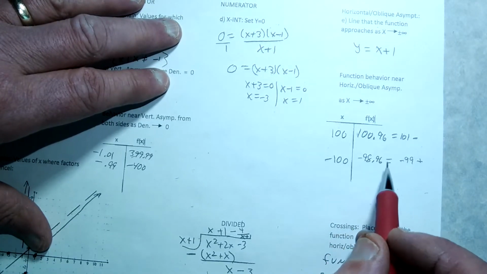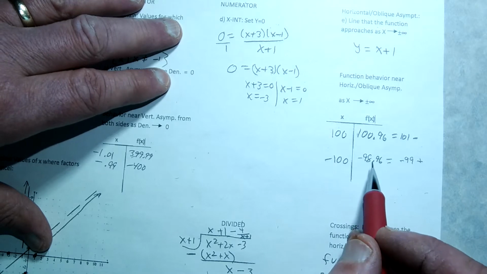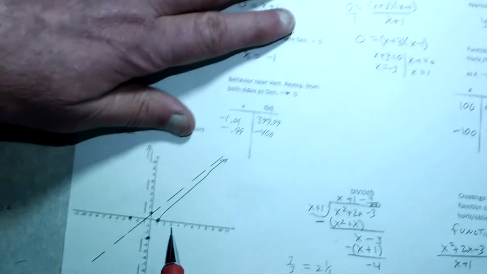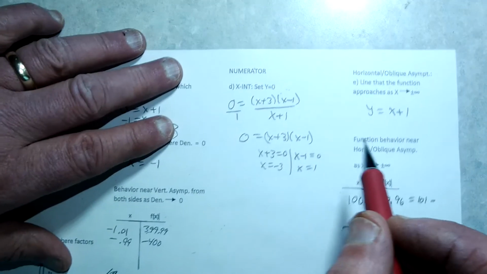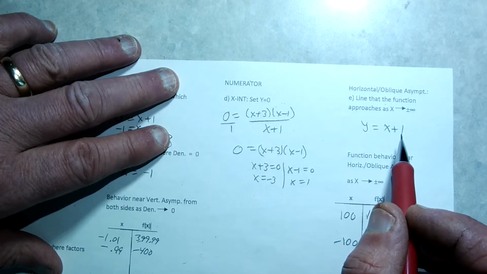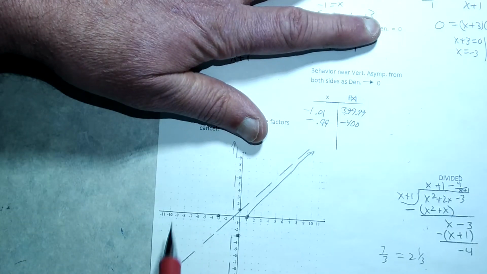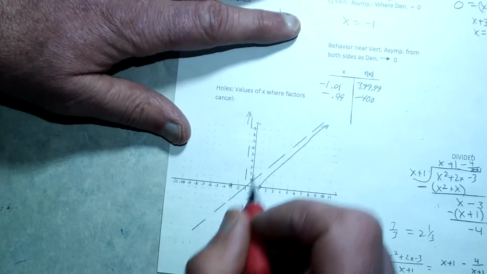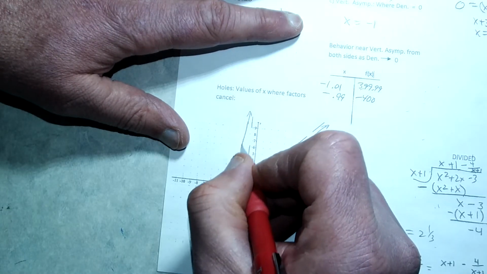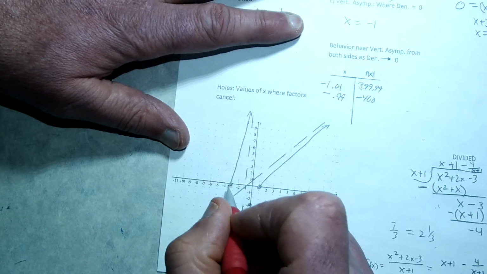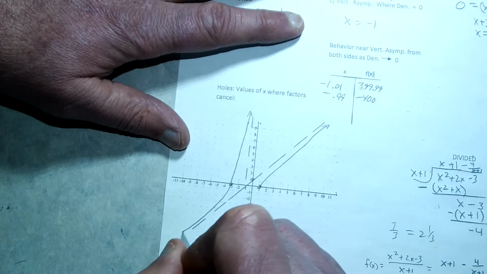So I think actually, if this is a little less negative, right, I'm actually a little above my line, because if I was exactly on this oblique asymptote, it would be negative 100 plus 1 is negative 99, but I'm a little above that, right? I have a smaller negative, which is actually a little more positive here. So I think what's happening is my function's coming down, and I'm going through this x-intercept that I found earlier, and I'm going to come down like this.